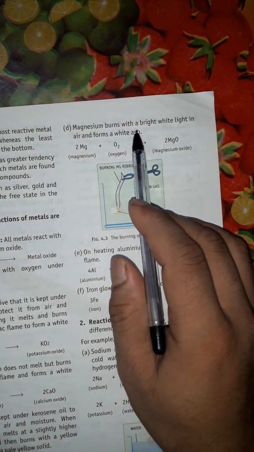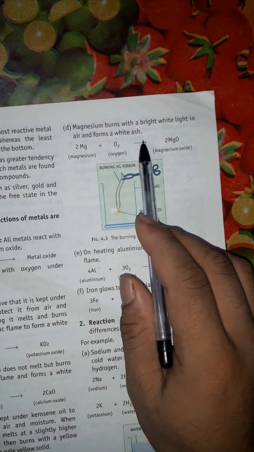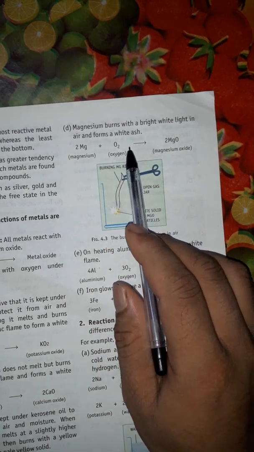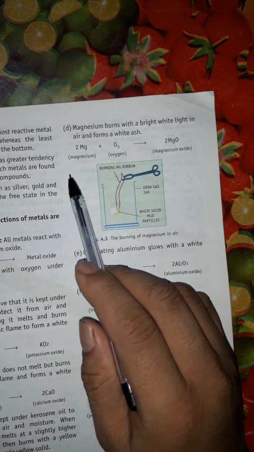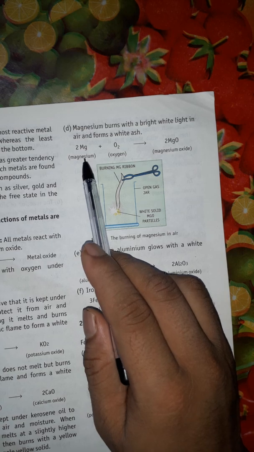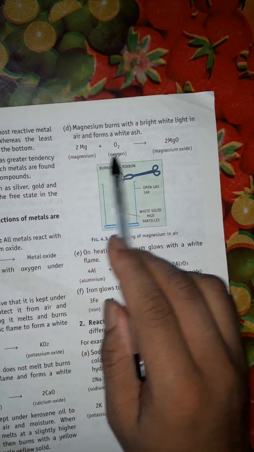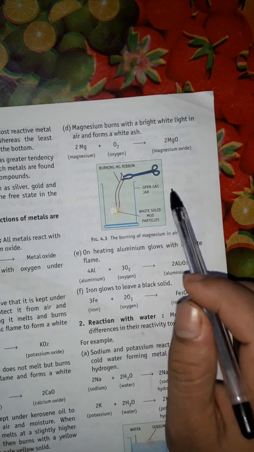Magnesium burns with a bright white light in air and forms a white ash. So when magnesium reacts with oxygen, it forms magnesium oxide.